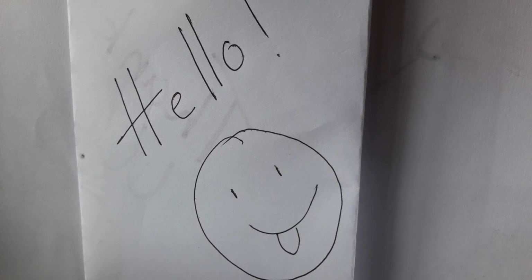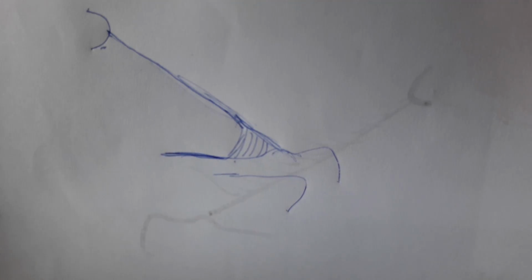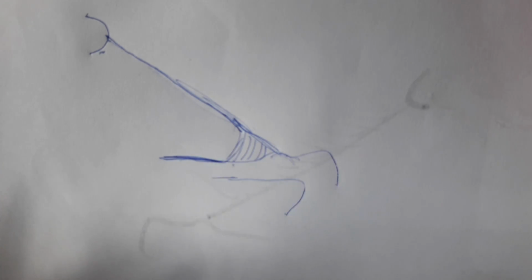Everyone. Today we are going to talk about the inguinal canal. So let's talk about it. Firstly, we'll talk about the ligaments of the inguinal canal.